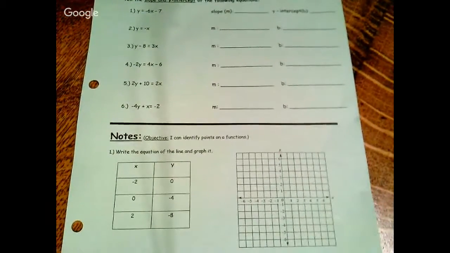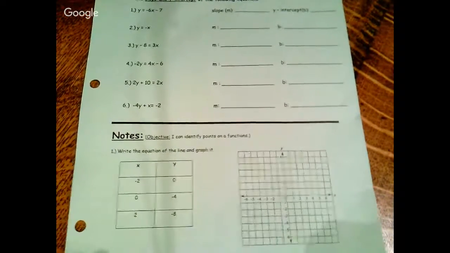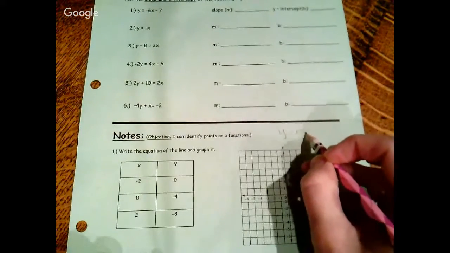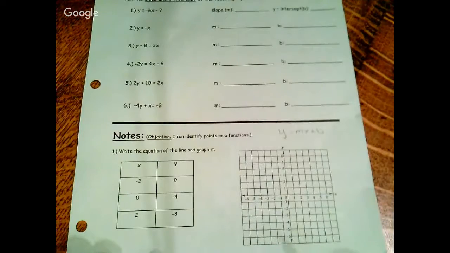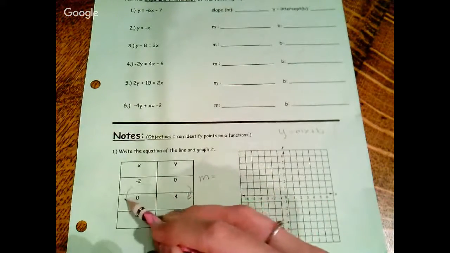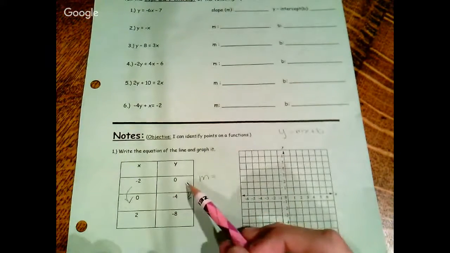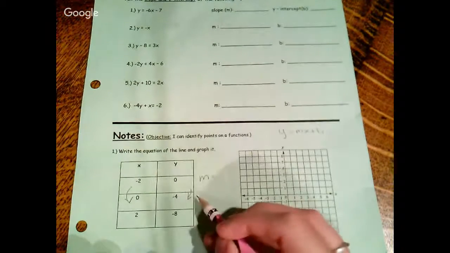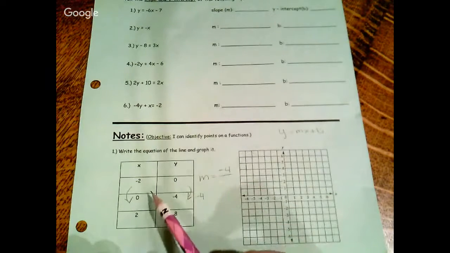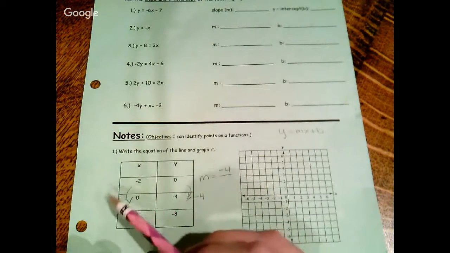So this is a review, right? We're taking a table and we have to find two things for our line, our slope and our y-intercept. So we have y equals mx plus b, which is the slope-intercept form of the line. So here, remember, for my slope m, I have to do my change in y over my change in x. So my change in y, I'm going from 0 to -4. That's going down 4. So I'm going to go down 4 over my change in x. From -2 to 0, I'm going up 2.